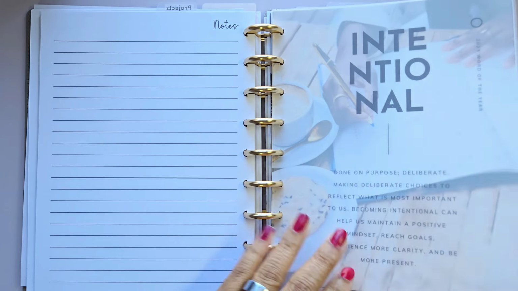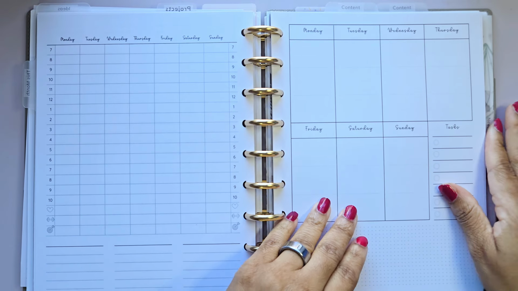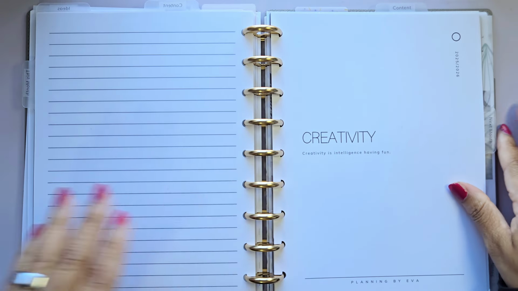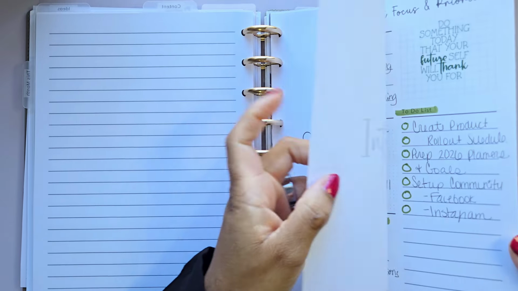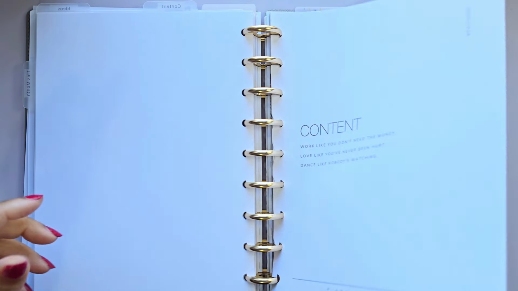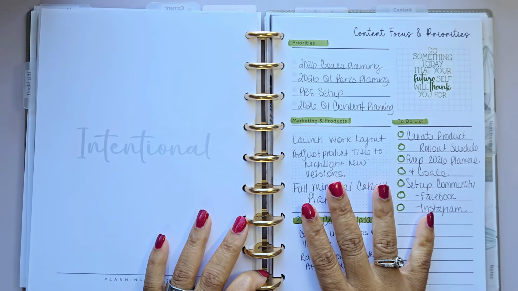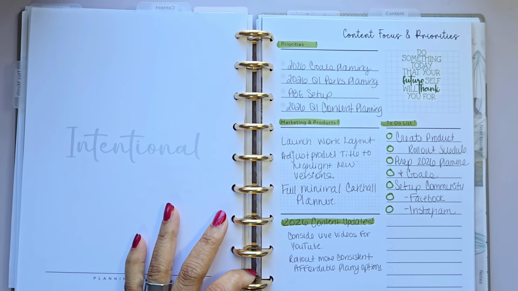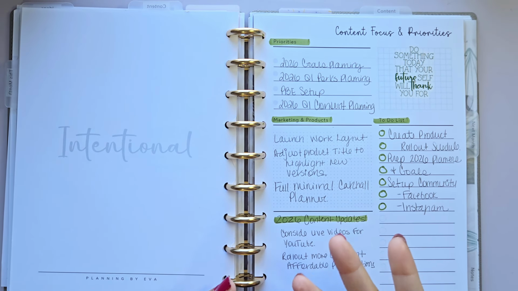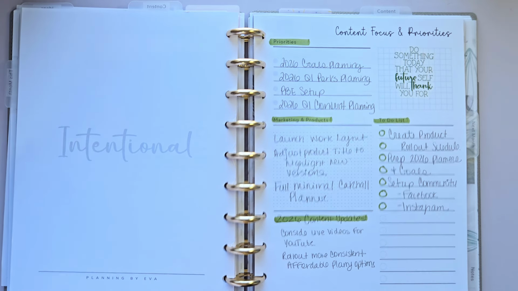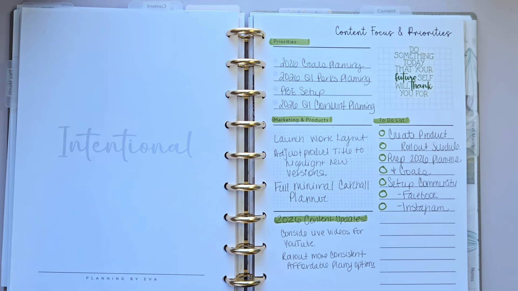Okay, so now that we have that out of the way, let's do a little bit of work in this planner. I'm not going to do any weekly decorating with you, but I do want to go over how I use my pre-planning content section. So I've already started this, because that's the point of having pre-planning. I say this all the time. The point of pre-planning is to actually pre-plan.